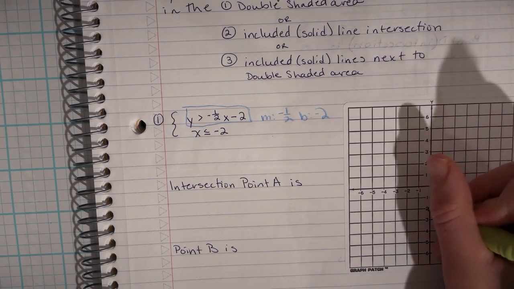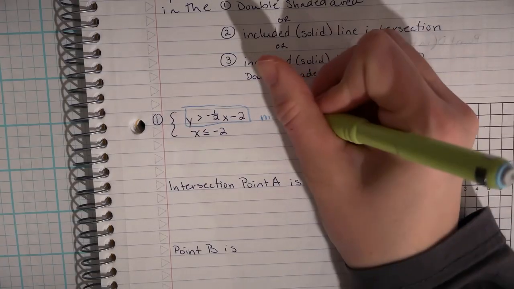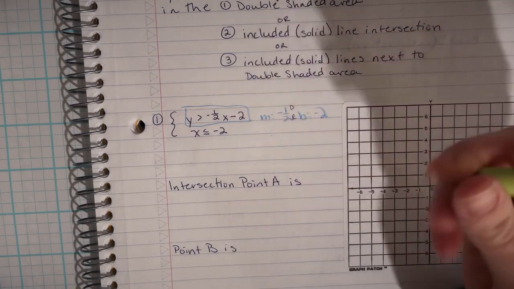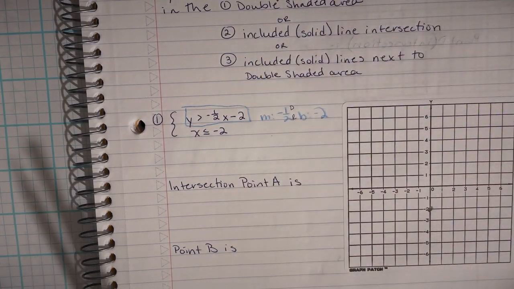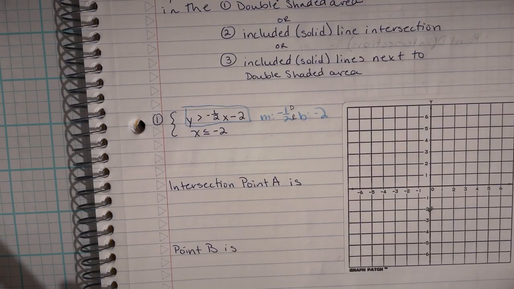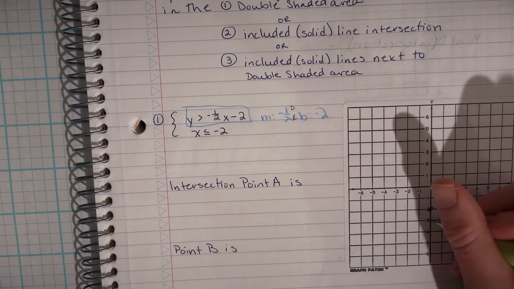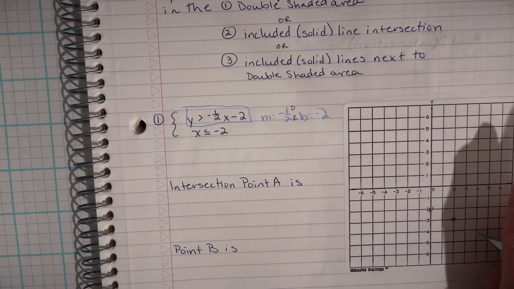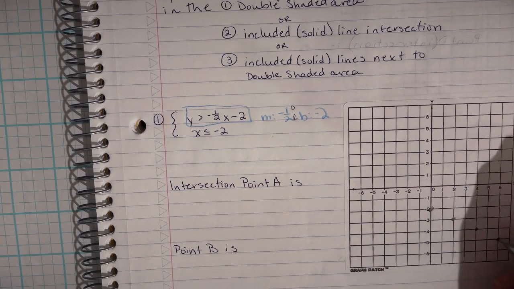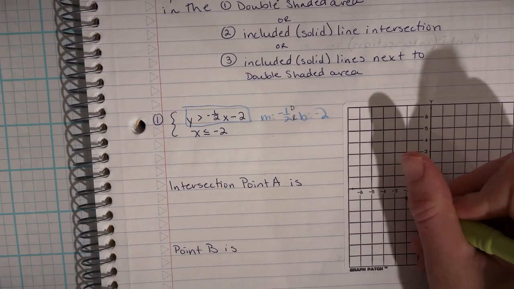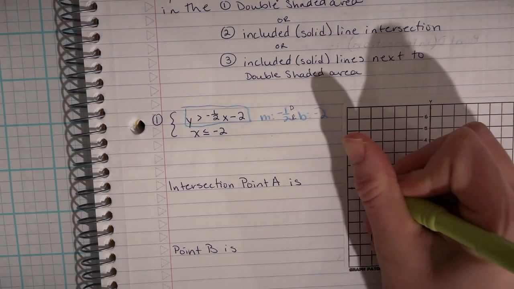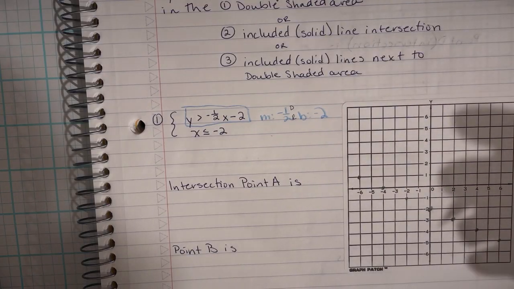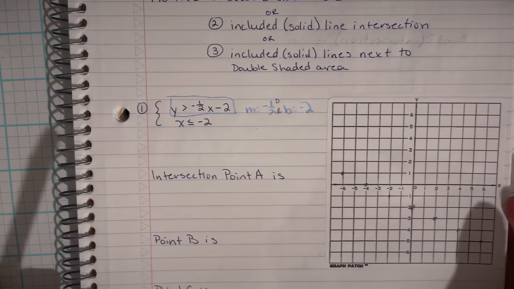We start at -2, and then this slope tells me to go down and right, and I'm using a pencil, so if I make a mistake, I can easily erase it, because this is a video and that would be embarrassing. So we go down 1, right 2, down 1, right 2, down 1, right 2. And the other way, we go up 1, left 2, up 1, left 2, up 1, left 2. This is nothing new. This is stuff we've been doing, so that is why I'm going through it pretty quickly.